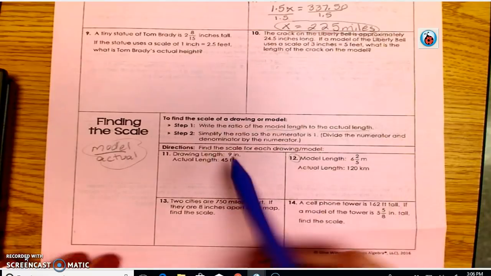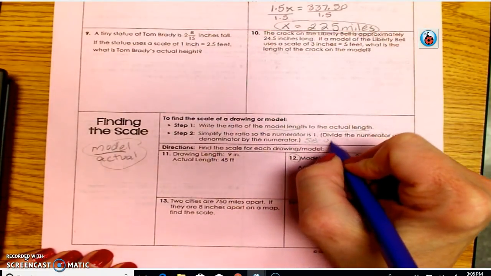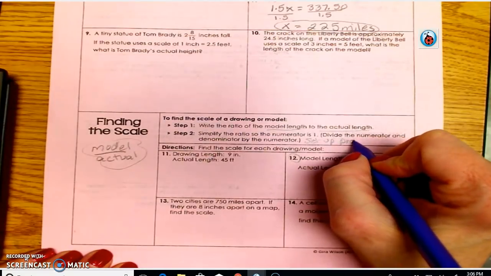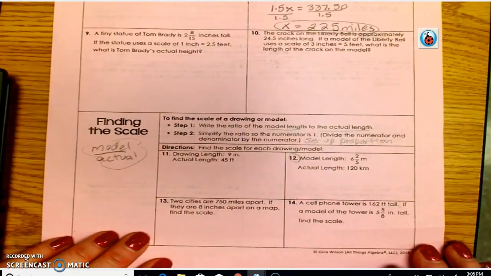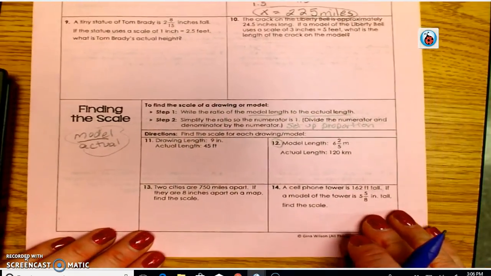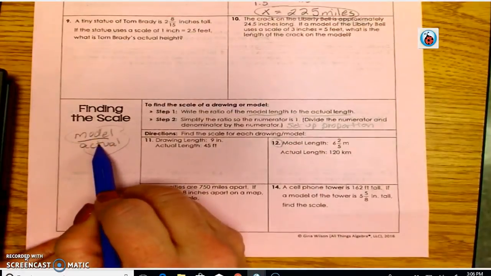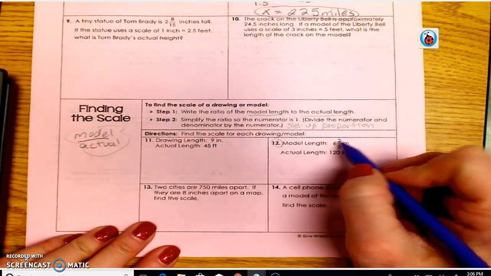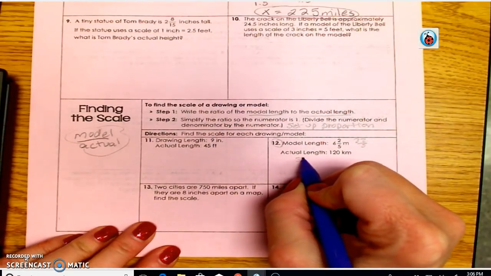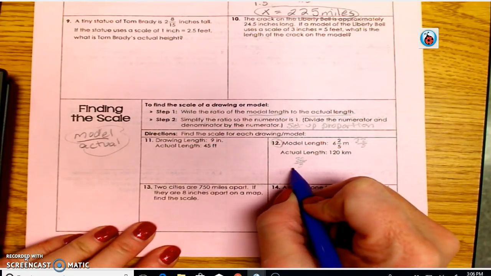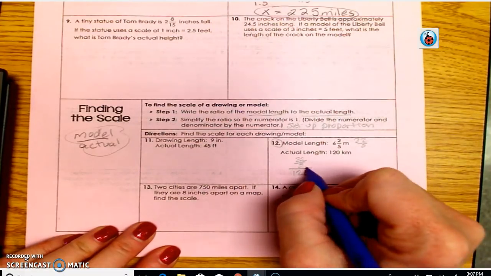I'm going to do it a little bit differently. I'm going to actually set up a proportion at this point, and I'll show you what I'm talking about. Two ways you could do it here, but I think setting up a proportion may be the easiest. So we're doing model over actual. Our model length, that's going to be the same as 32/5, 32 over 5 meters to 120 kilometers.